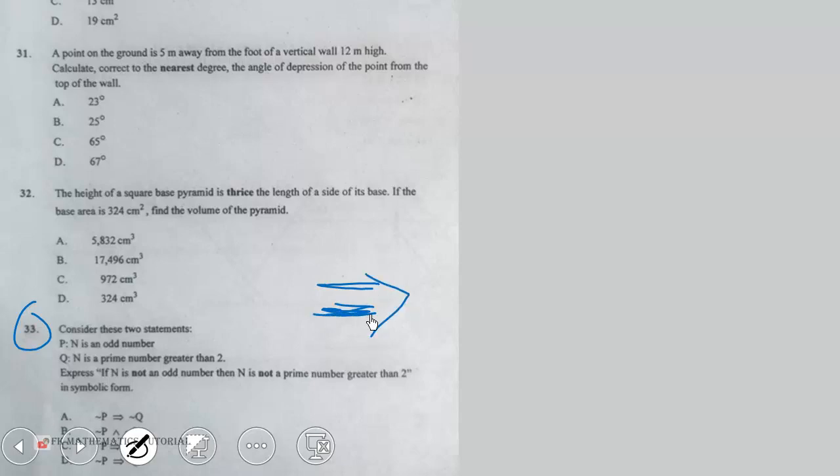So if N is not an odd number, so we are going to negate the P because of the not there, and we are going to negate the Q because of the not here, negation of Q. So the correct answer will be option A.